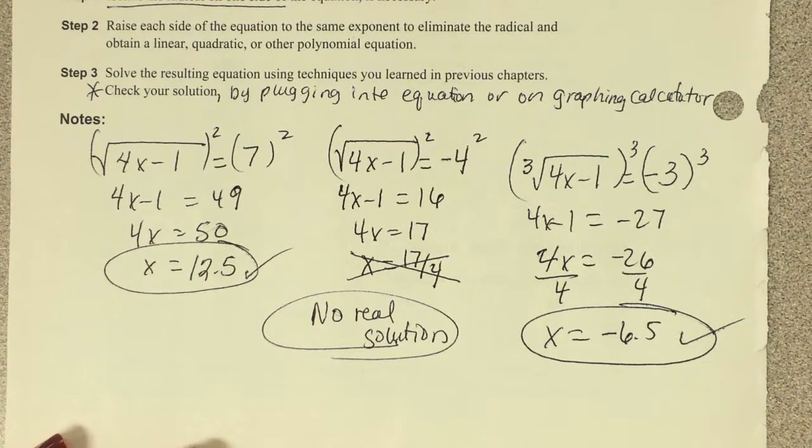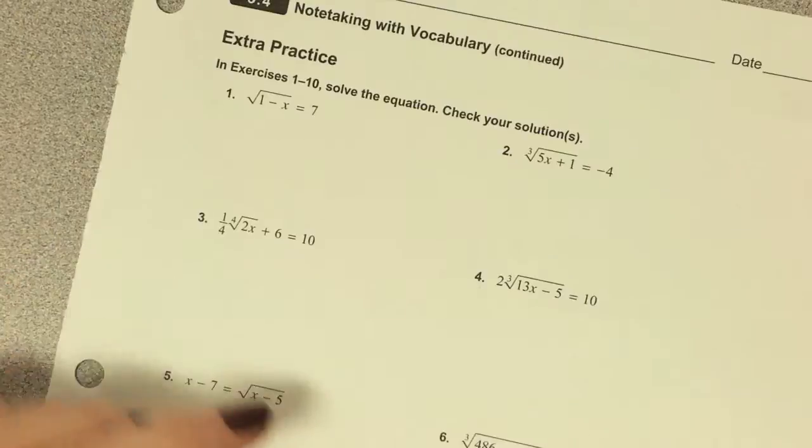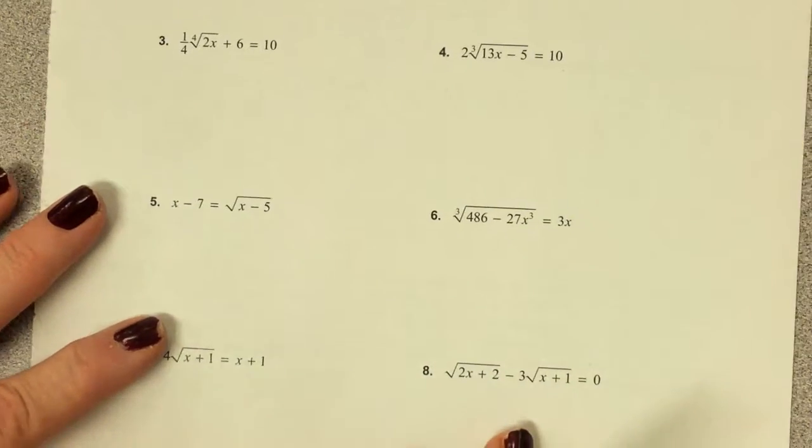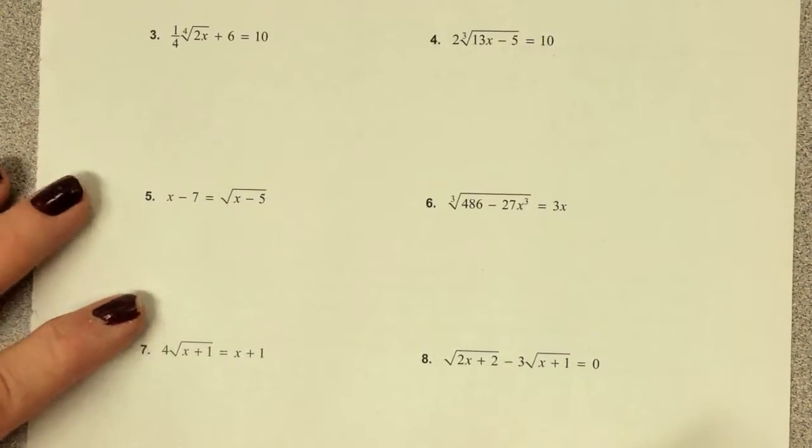All right, let's go over to the next page. Let's look at some that are a little more challenging. 1 and 2 are pretty easy. We just did some problems like those, so we're not going to do those again. Let's skip on down here to number 3.